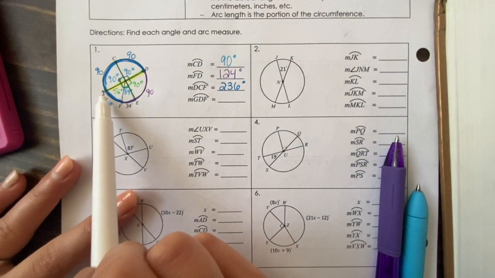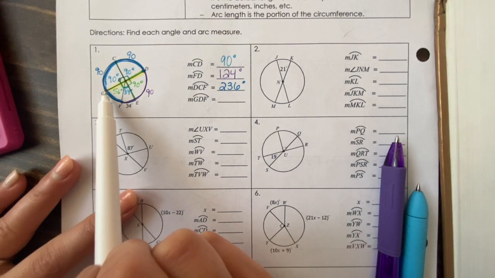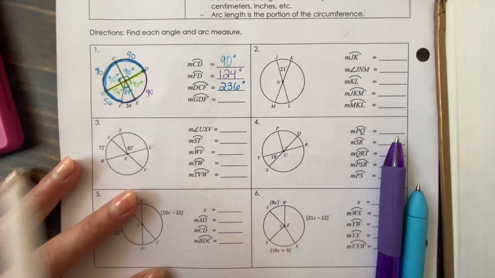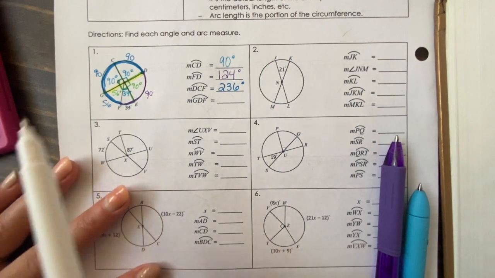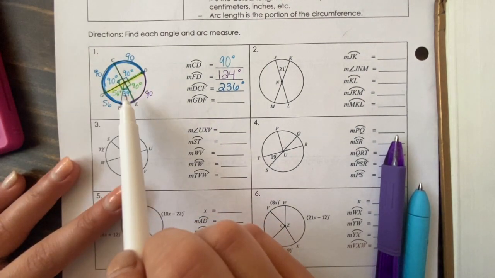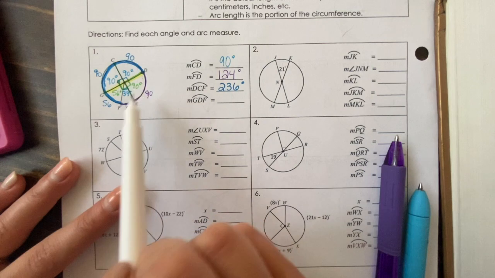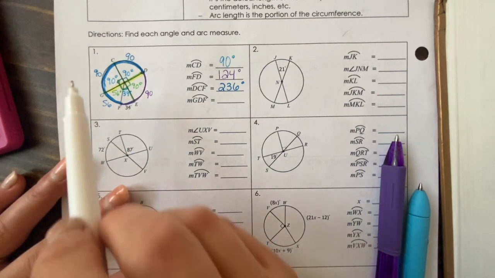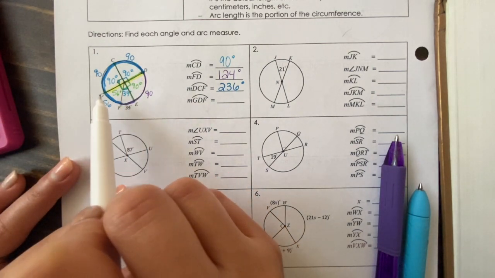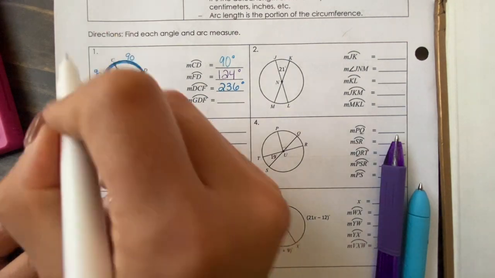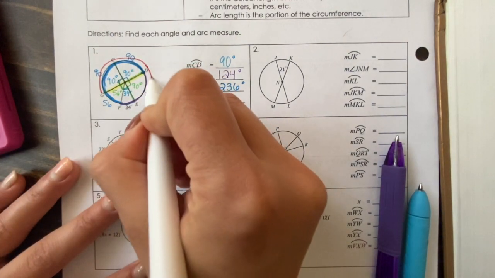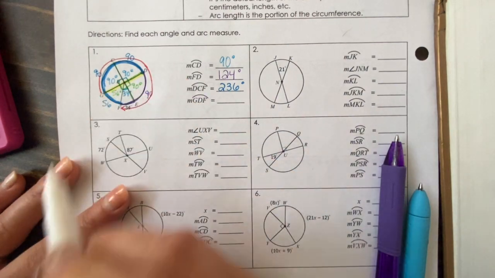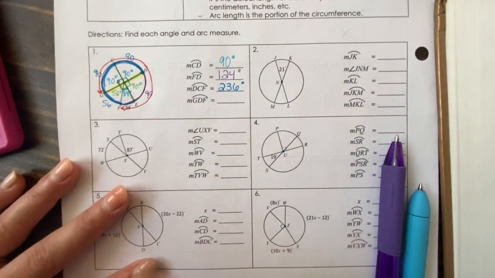If you go this way, G to D back around to F, that's greater than 360. You can't go around the circle and then keep going. So you have to look at how you're going to go. We're not going to go right because we hit F first. We want to go left. So we're going to start at G, go around to D, and all the way around to F. This should be very big because it's almost the entire circle.